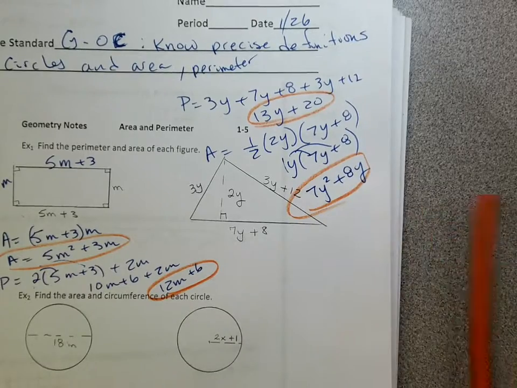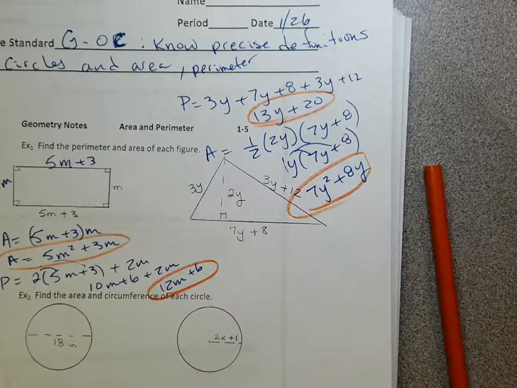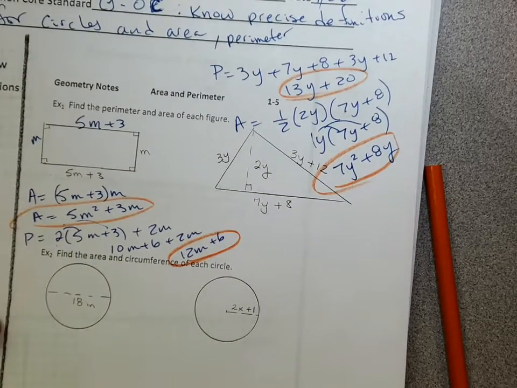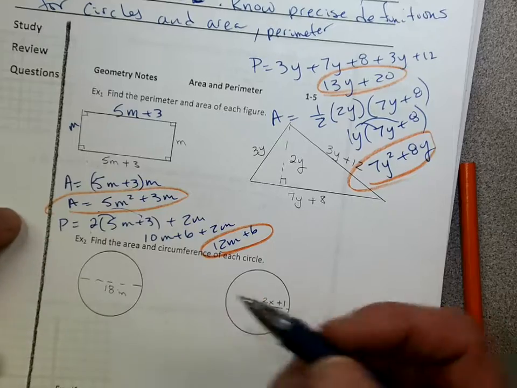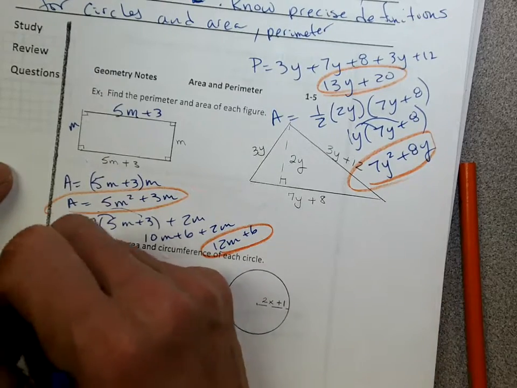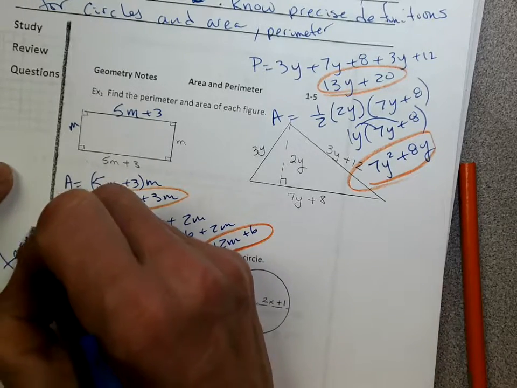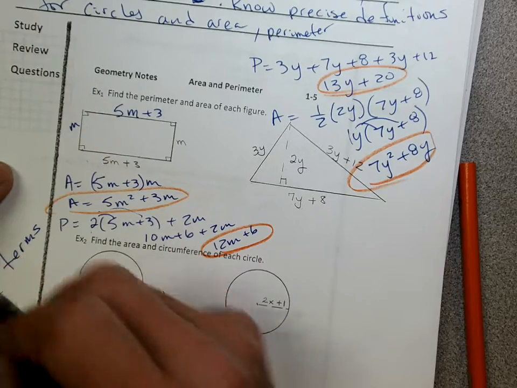Okay, easy? All right. Okay, example 2, we're going to go back to 6th grade math. No problem, we can handle this. Now, what I want, though, in example 2, I like things in terms of pi.